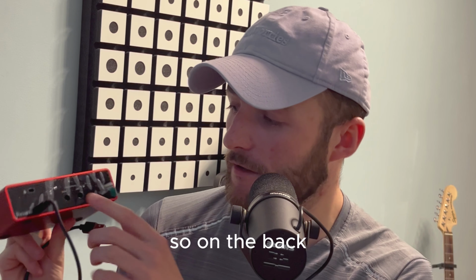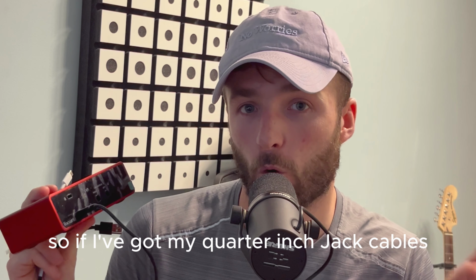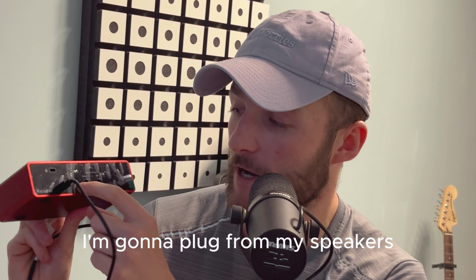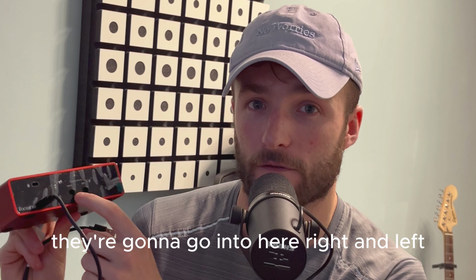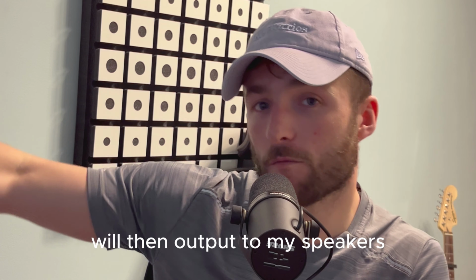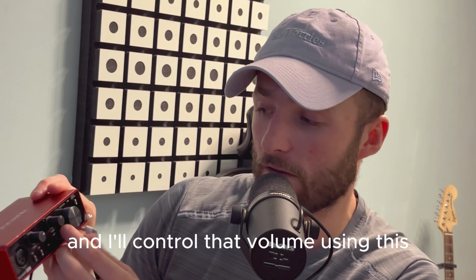So on the back, we've got the left and right outputs here, line outputs. So if I've got my 1/4 inch jack cables, I've got my two speakers. I'm going to plug from my speakers, they're going to go into here, right and left. This now means whatever's being captured here will then output to my speakers, which means I'm going to get the sound from the speakers, and I'll control that volume using this.